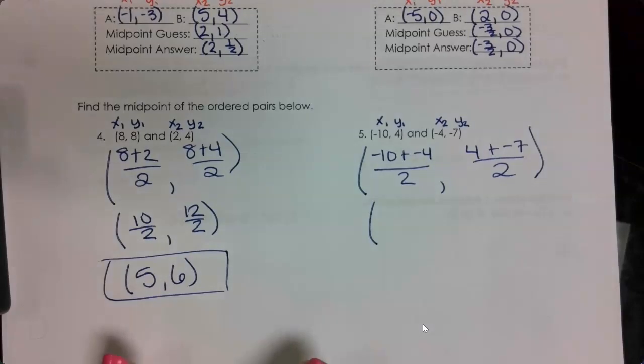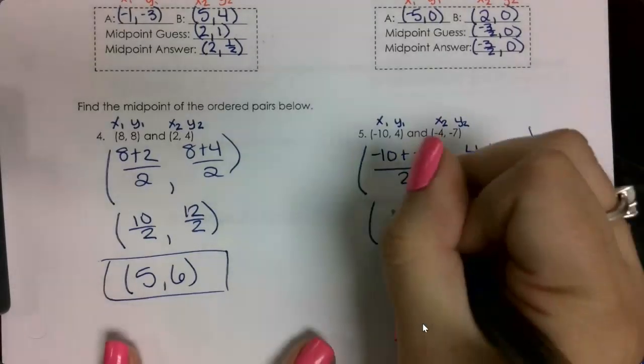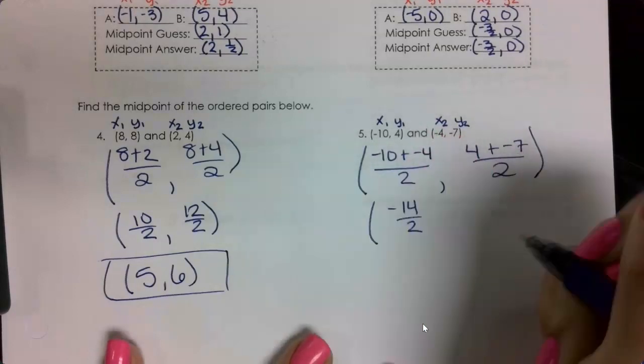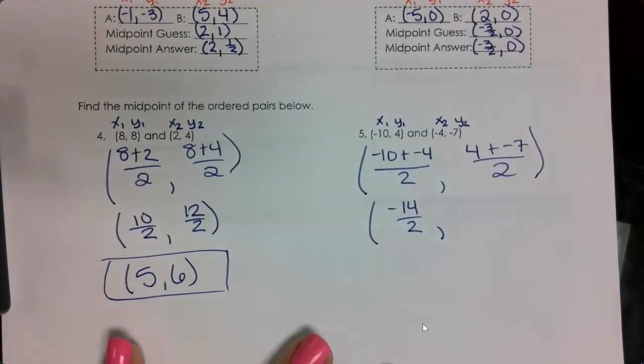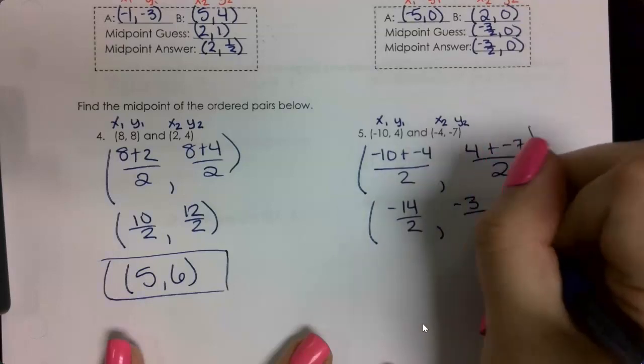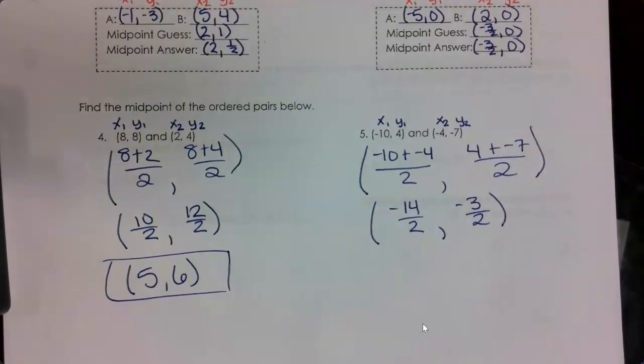So negative 10 plus negative 4? And 4 plus negative 7? Okay. So I can simplify one of these. What's negative 14 divided by 2?